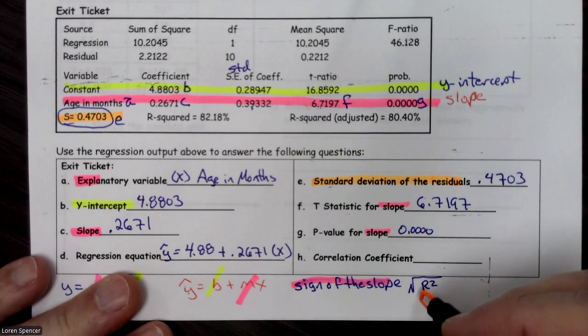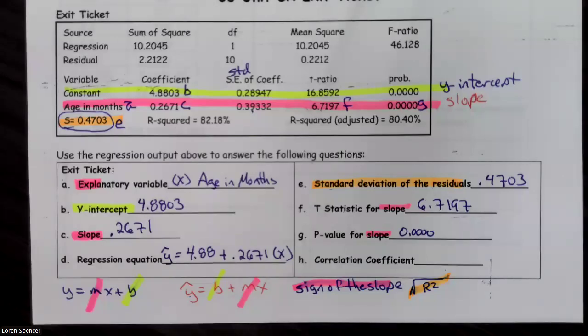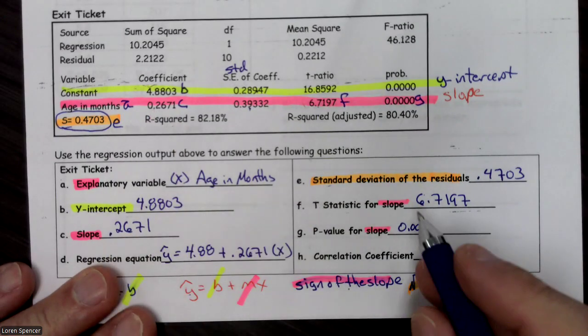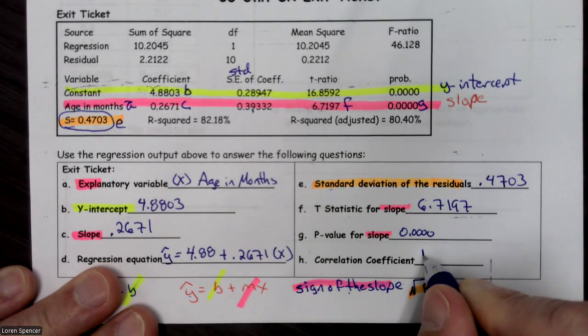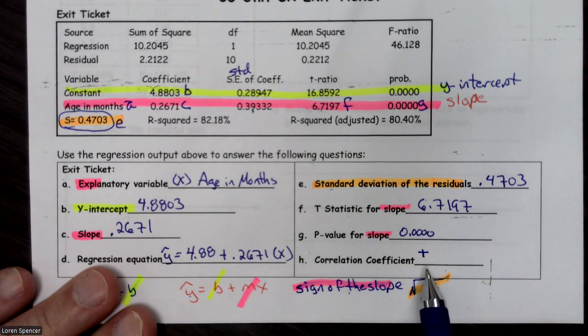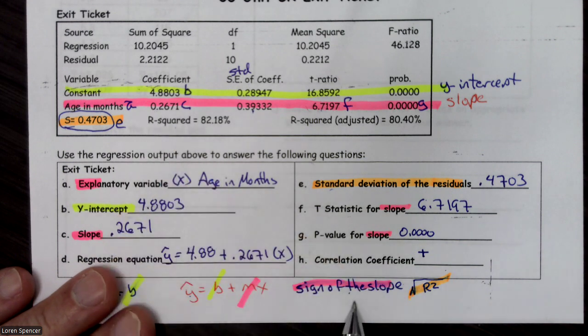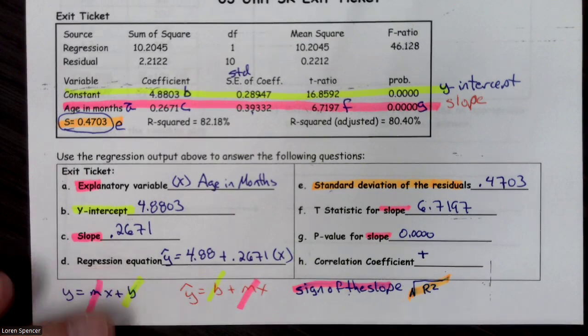Okay, so let's start off with the sign of the slope. Well, I look at my slope, it is positive, so my correlation coefficient is going to be positive. Technically, I don't have to put a plus sign, but we're going to do that just because we know this is positive. All right? Then it asks for r squared.